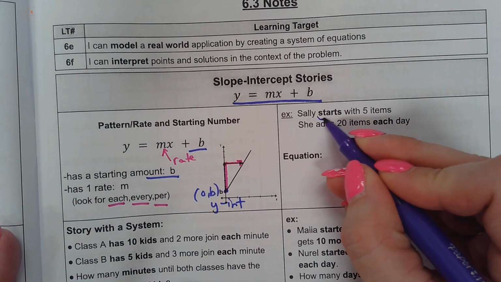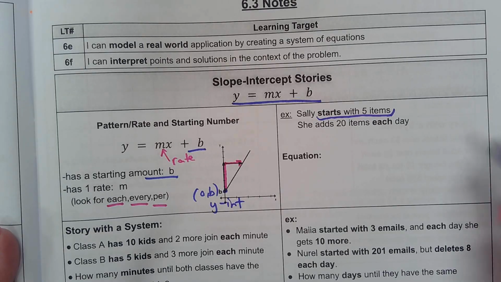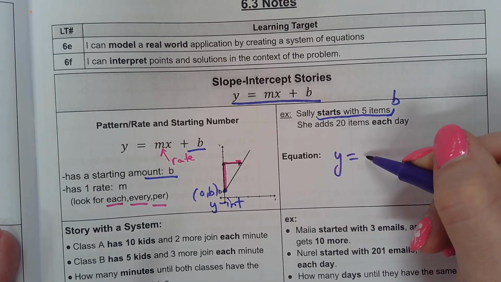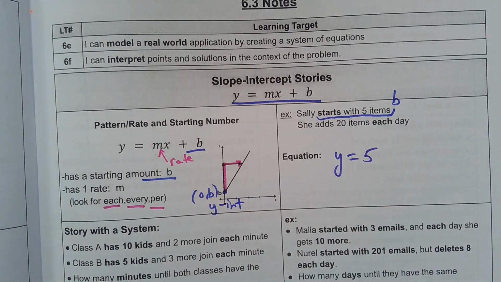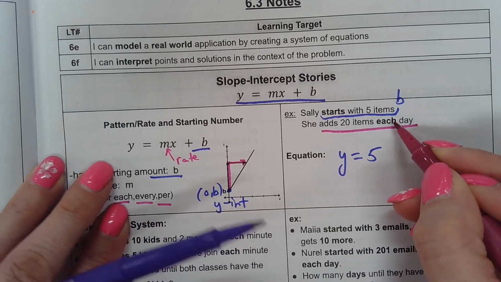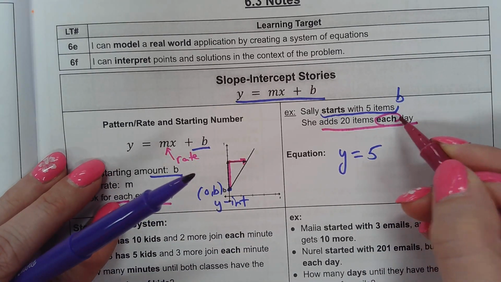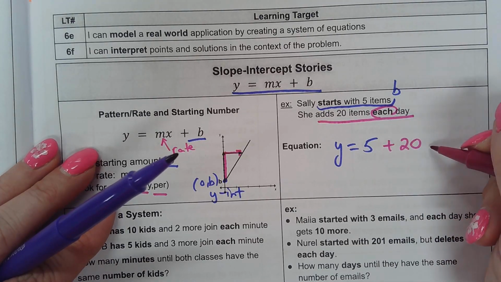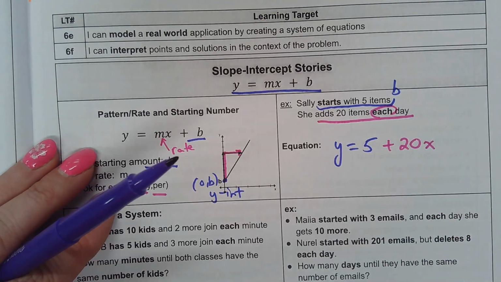She starts with 5 items. That is going to be your b value. Y equals, I'm going to put just a 5. And then she adds 20 items each day. So that's going to be plus 20, and then the each gets the variable.